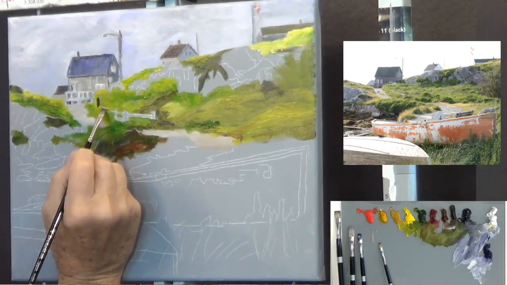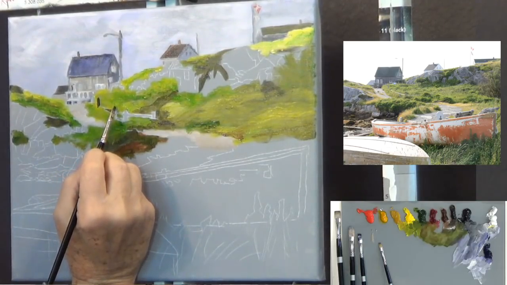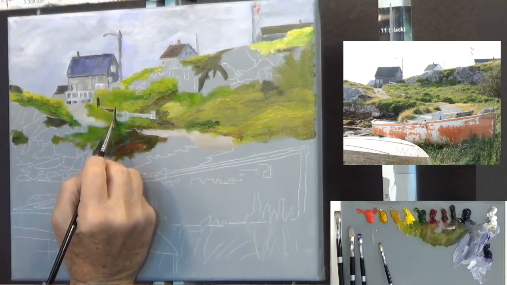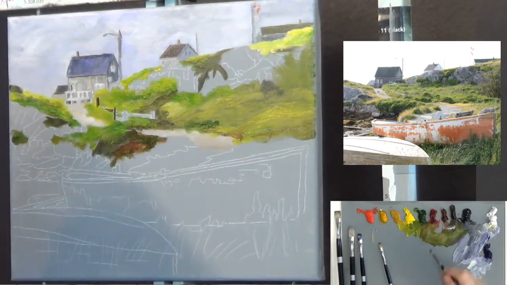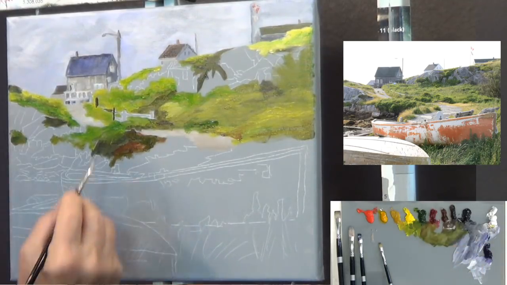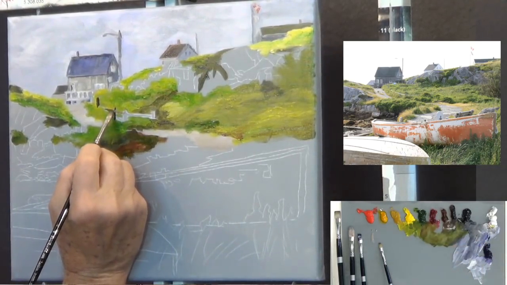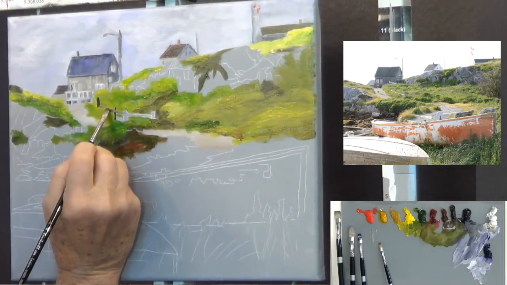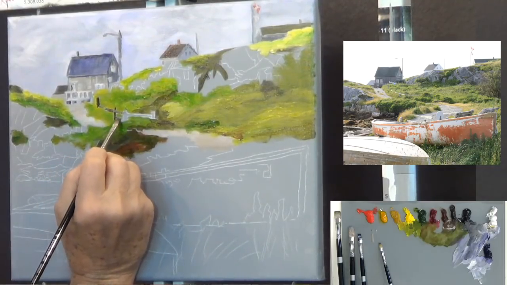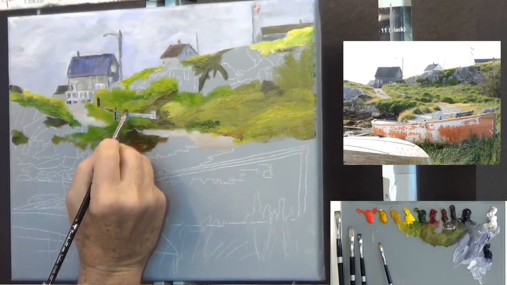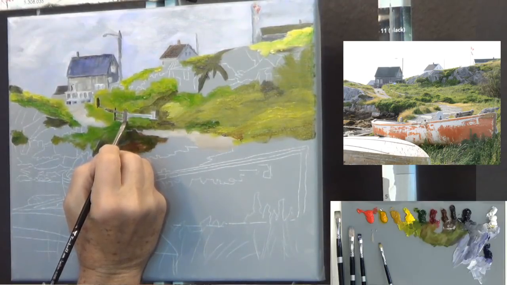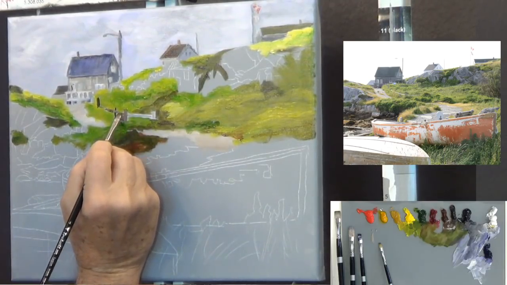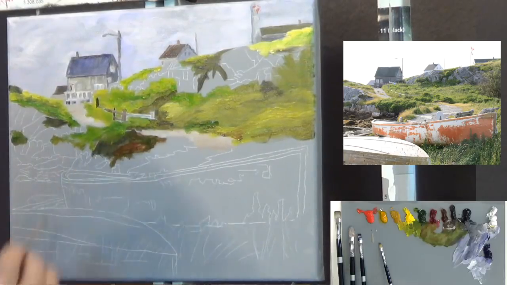So I kind of want to put across here like this, down, over, change the color, lighten it up. There we go.